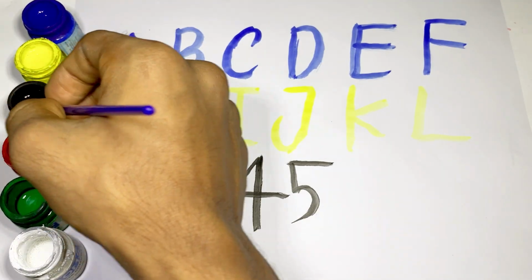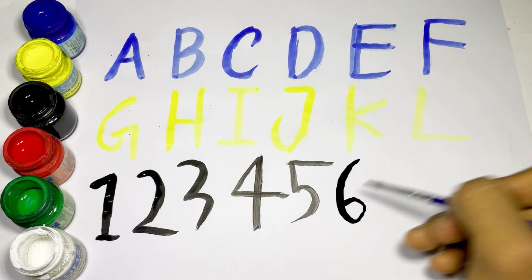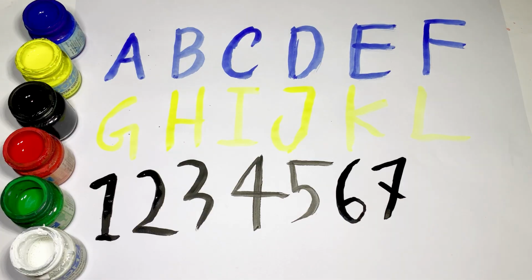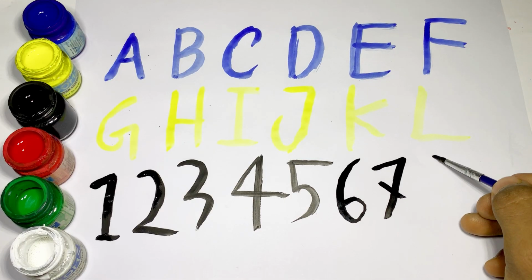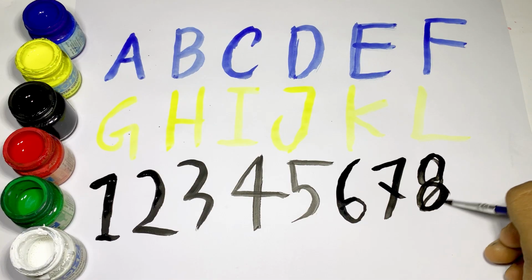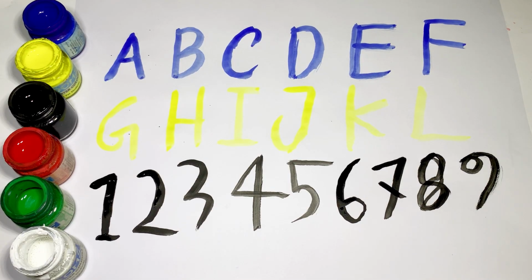Kids, again use black color and draw 6. S I X, 6. 7. S E V E N, 7. 8. E I G H T, 8. 9. N I N E, 9.